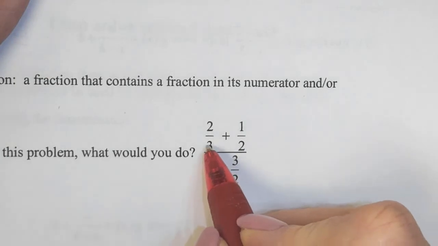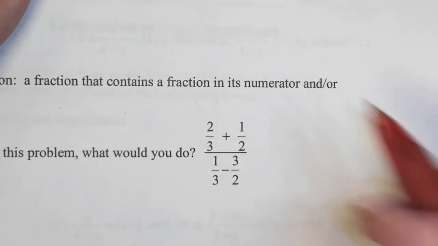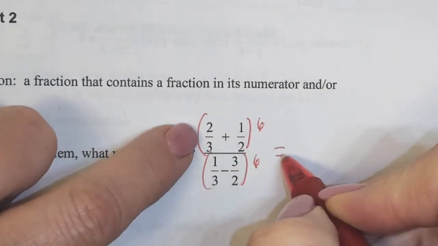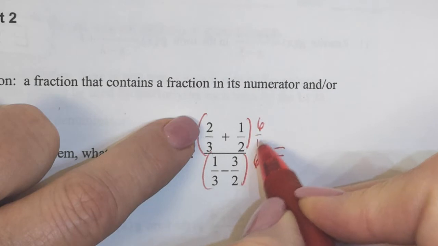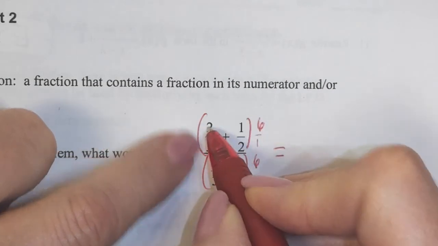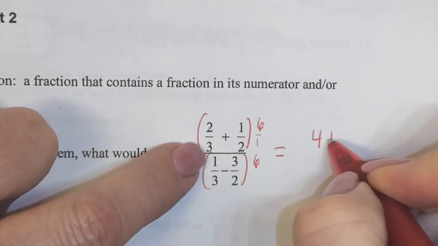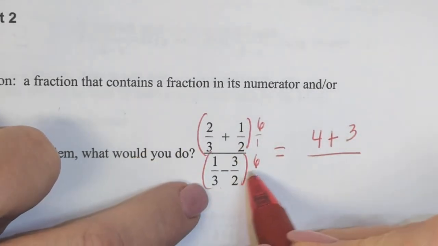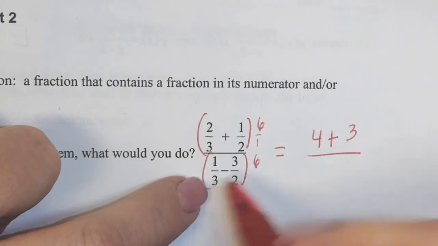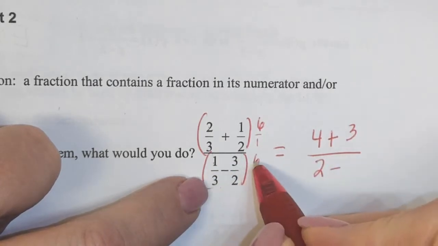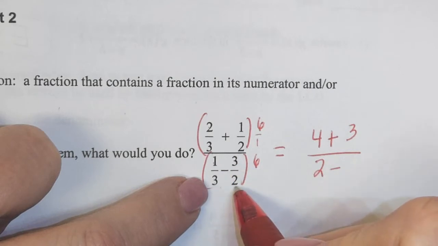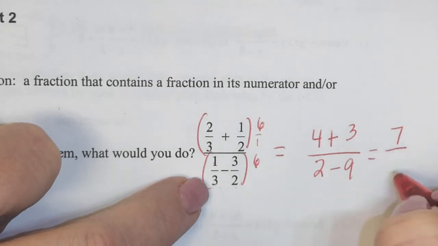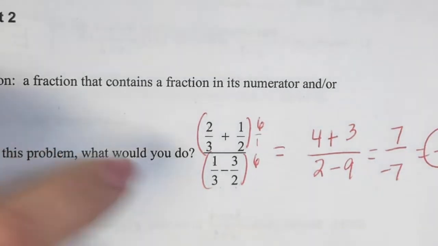What is the common denominator for 3 and 2? 6, right? So I'm going to multiply the numerator by 6 and the denominator by 6. When I do that, I'm multiplying by 6 over 1. So 6 times 2 is 12, divided by 3 is 4, plus half of 6 is 3. Now I'm going to do this in the denominator. 6 times 1 is 6, divided by 3 is 2, minus 6 times 3 is 18, divided by 2 is going to be 9. And so now I've got 7 divided by -7, and I have my answer of -1.